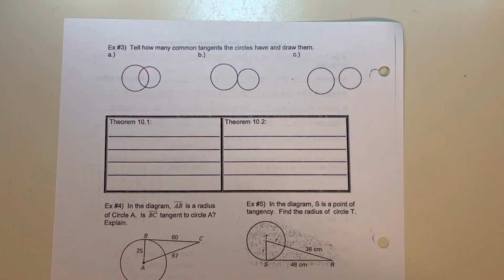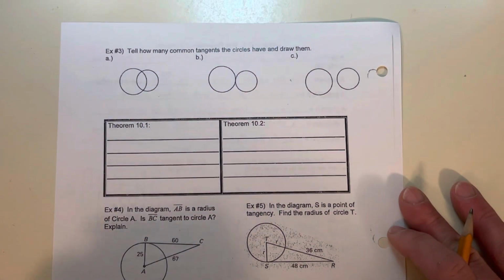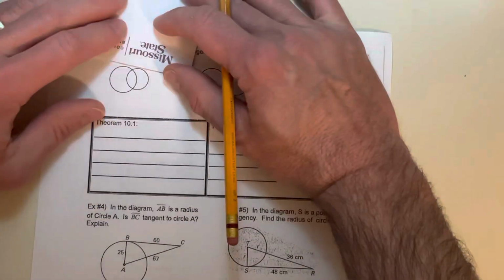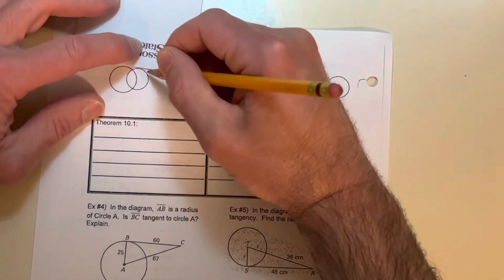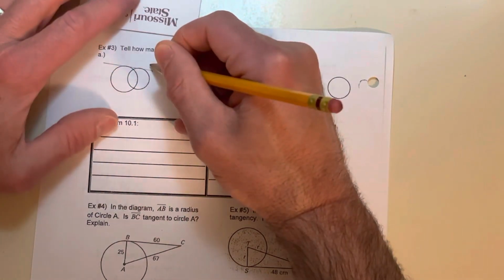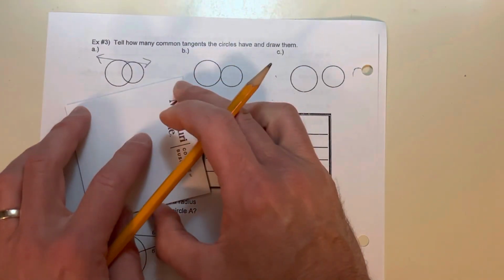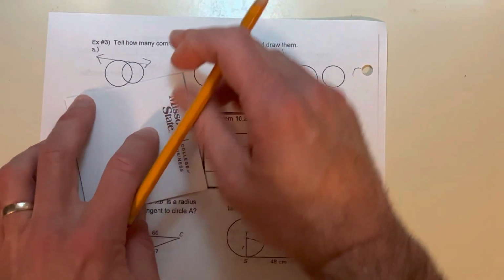All right, so drawing a common tangent. This is kind of like the example before. I'm going to draw one on top. And it looks like I can draw one on the bottom.